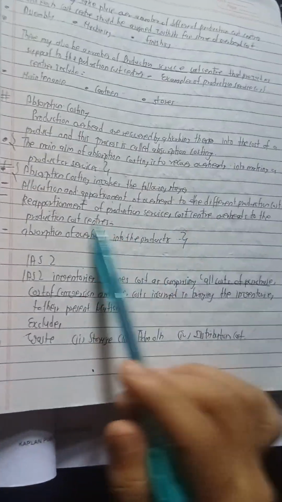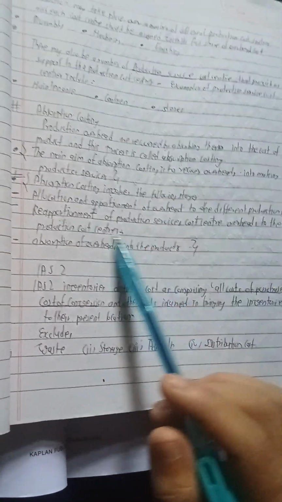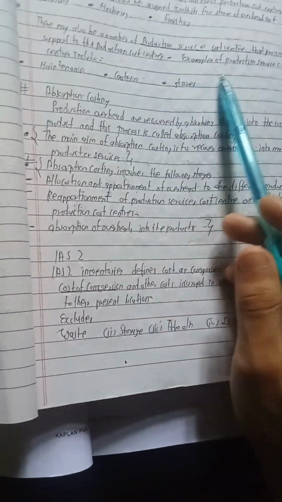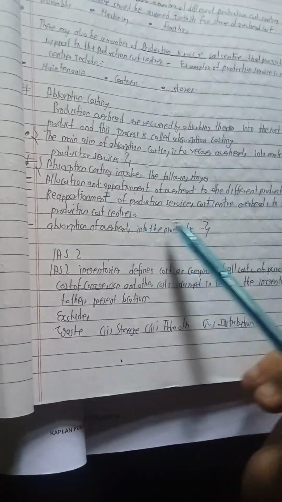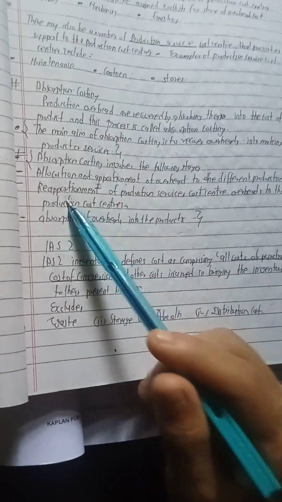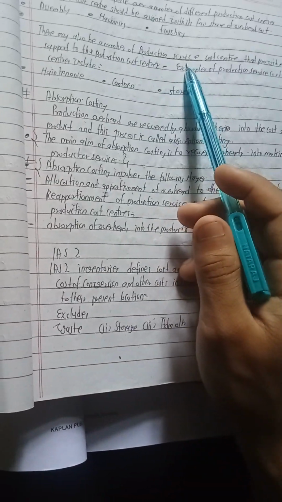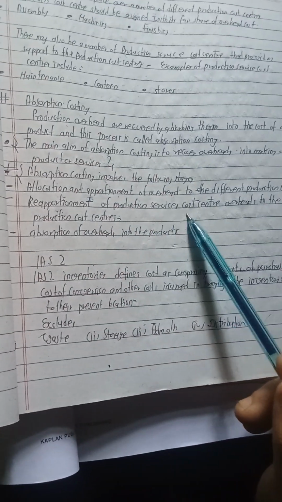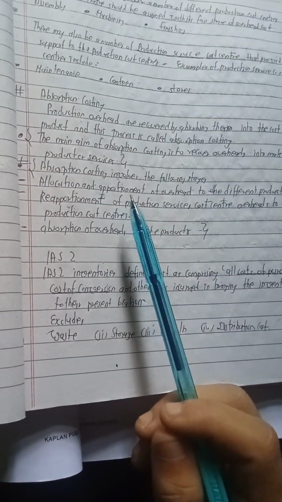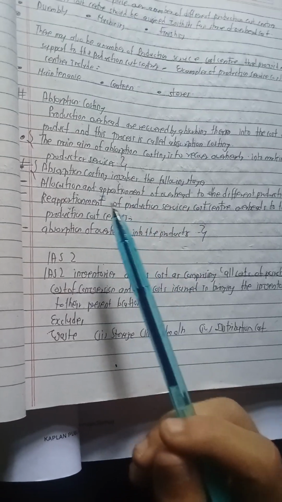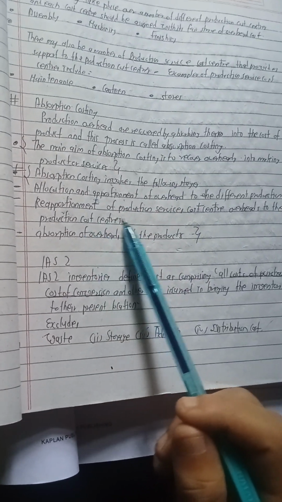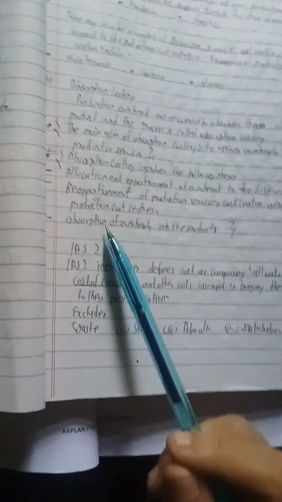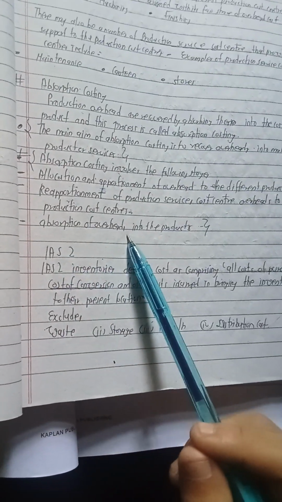And reapportionment basically means the apportionment of production service cost center into production cost center. So that's it, production service cost center into production cost center. It is also apportioning, but it is apportionment of production service cost centers into production cost centers, and then we absorb the overhead into the product.